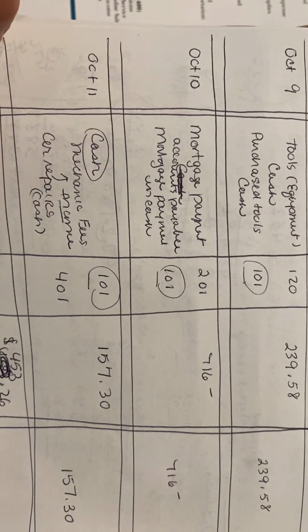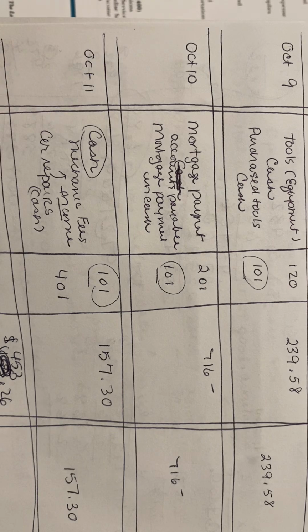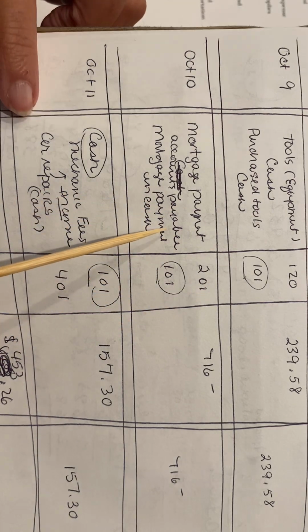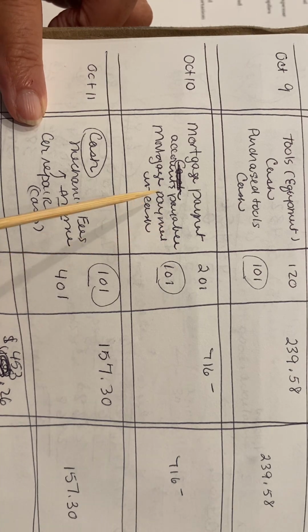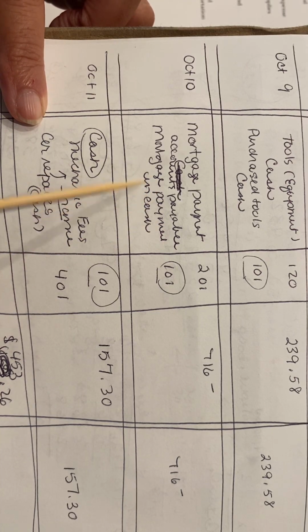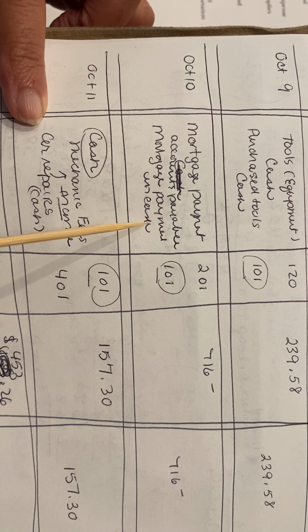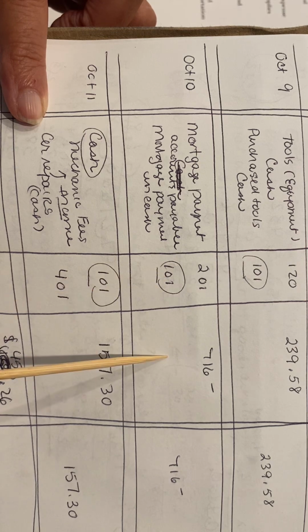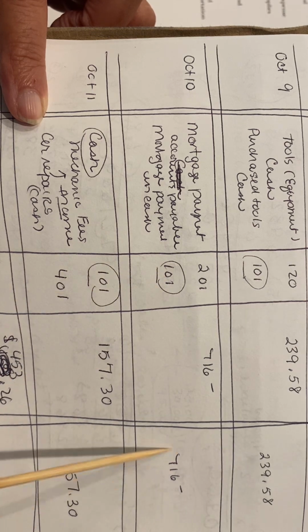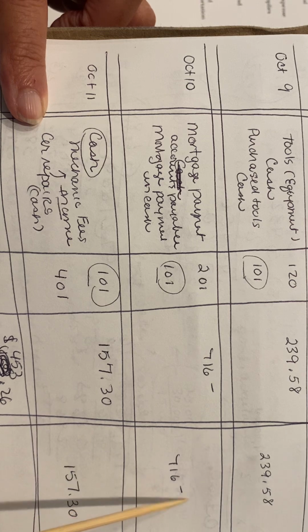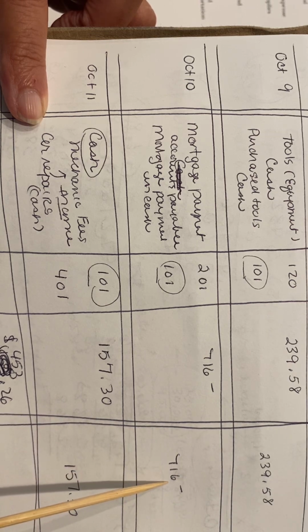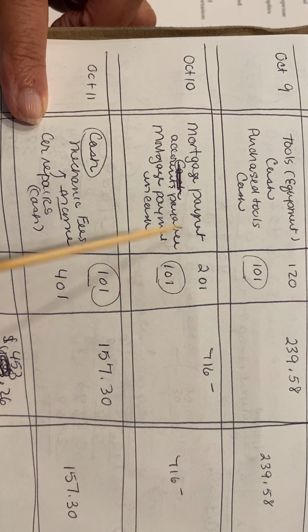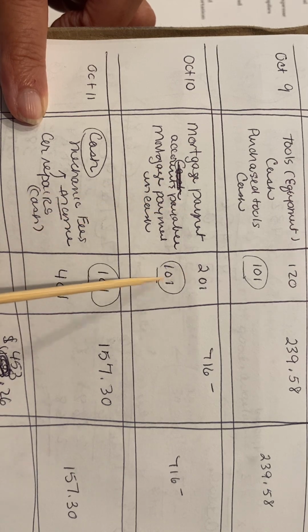October 10th, you have a mortgage payment. So that's going to be a liability. And the mortgage payment is in cash, so your cash is going to go down. So this is an asset. Your cash is going down, 101. If the asset goes down, it is going to be a credit, not a debit. So you put $716.